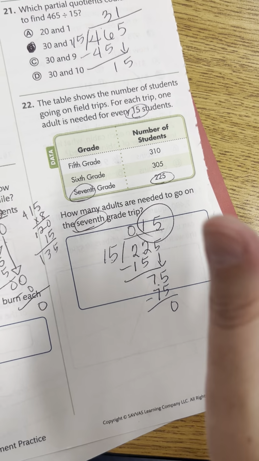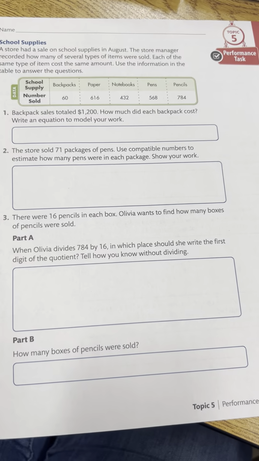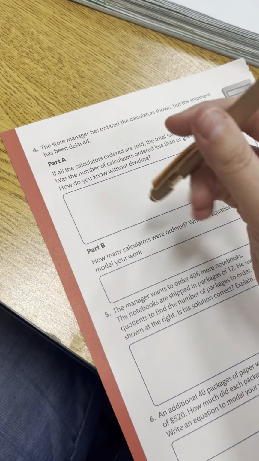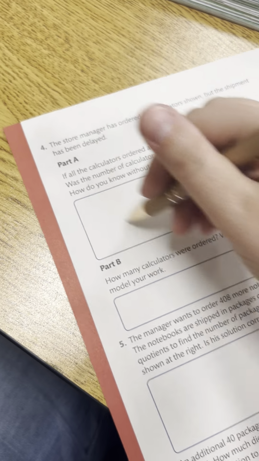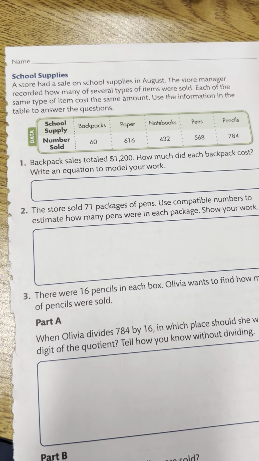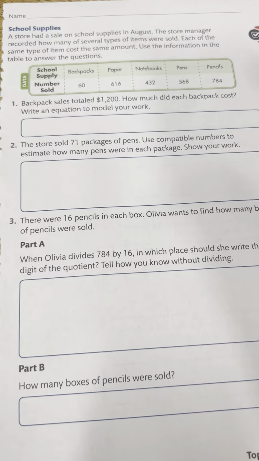All right. Yes, we finished the regular part. On to the performance task. Womp, womp, womp. On this one, we did not do this side at all. So they scratched out this side because they're already doing so much work with all the division problems. Okay, so we scratched it out because it's a lot.